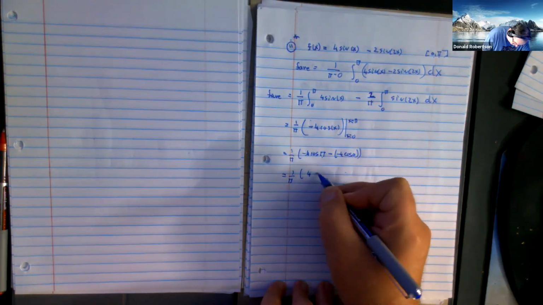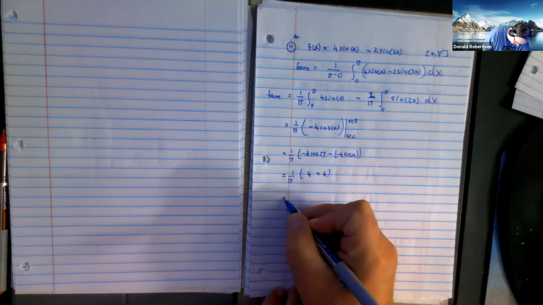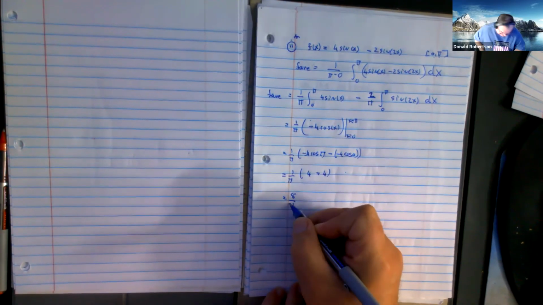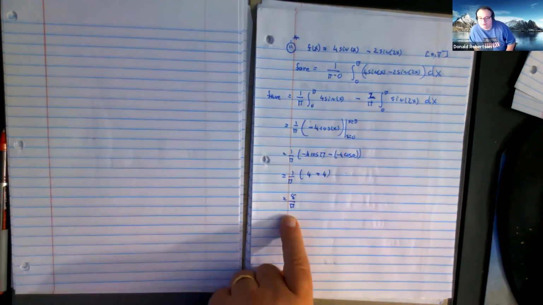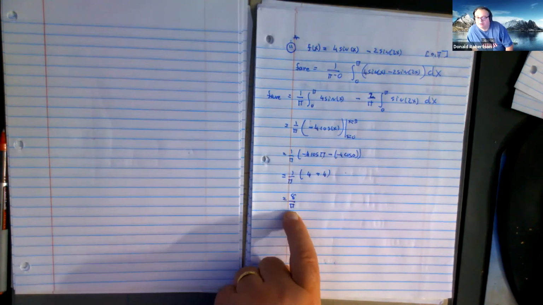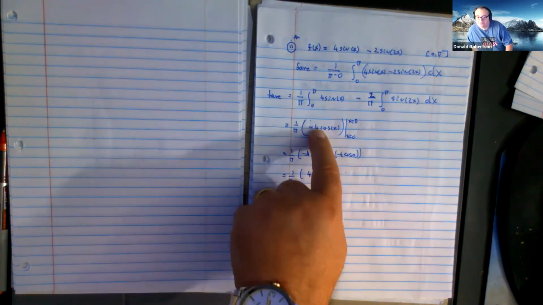Cosine pi is negative 1, so negative 4 times negative 1 is 4. Cosine of that is 1, add another 4. So this piece has a value of 8 over pi. And this was done basically just a normal kind of integral, nothing too special.